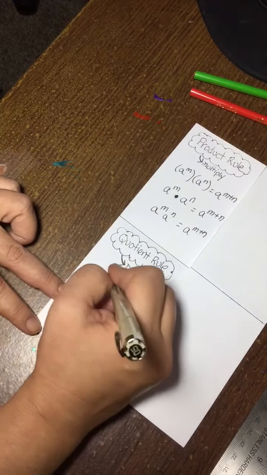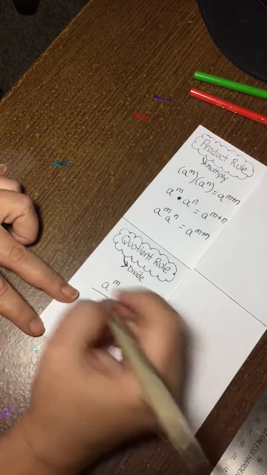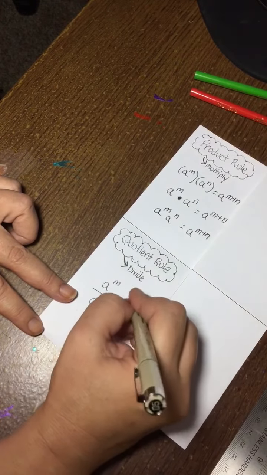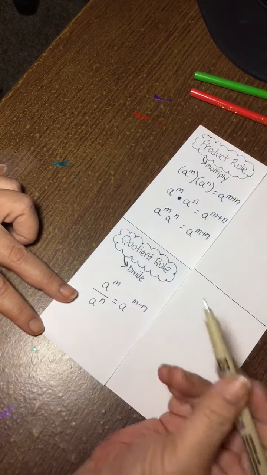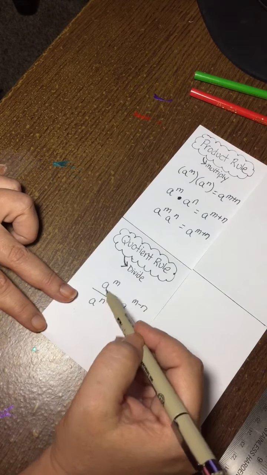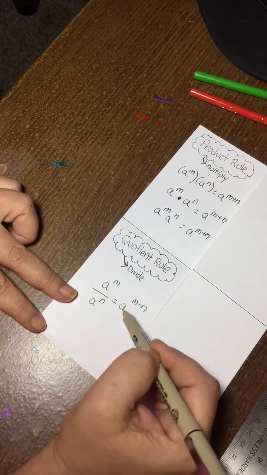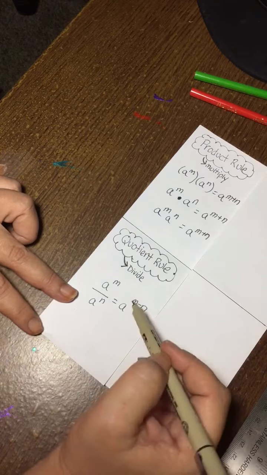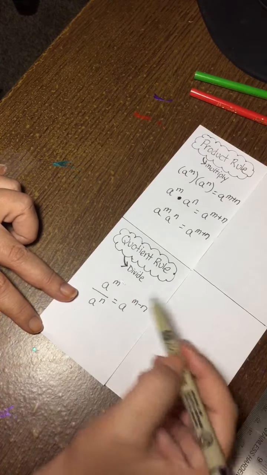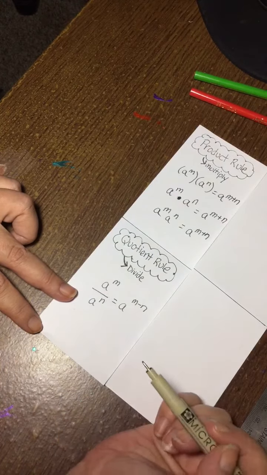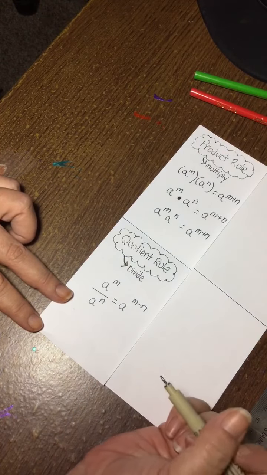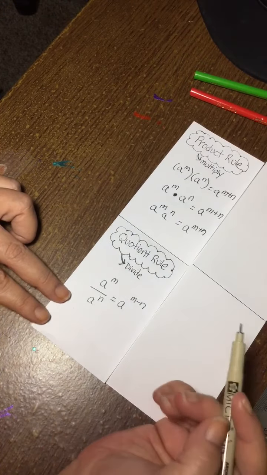So we show this by writing it as a to the m over a to the n equals a to the m minus n. What this means is you can have an exponent as your numerator, an exponent as your denominator. As long as the bases are the same, you can keep the base and just subtract the exponents. And you always subtract the numerator minus the denominator for exponents. So it's always the top one minus the bottom one. Even if you get a negative answer, you still do m minus n. The top number minus the bottom number.